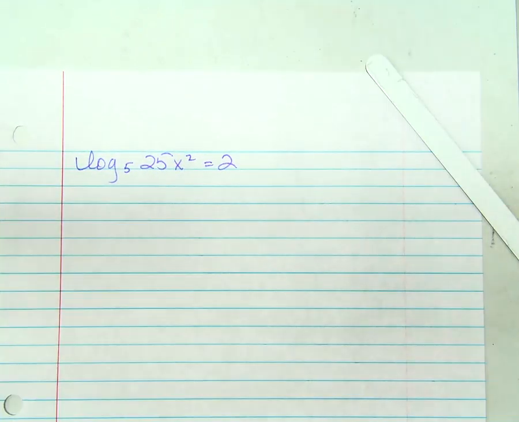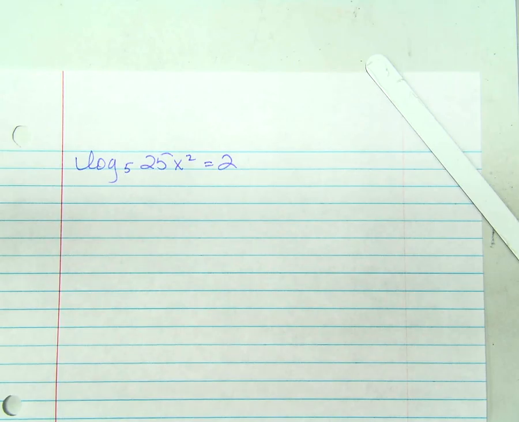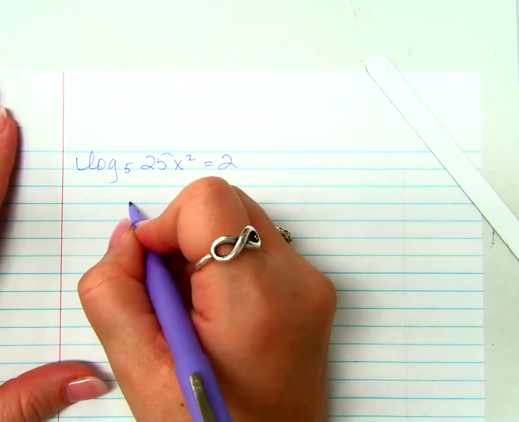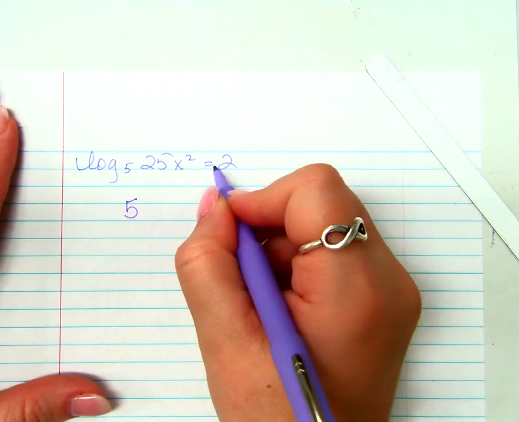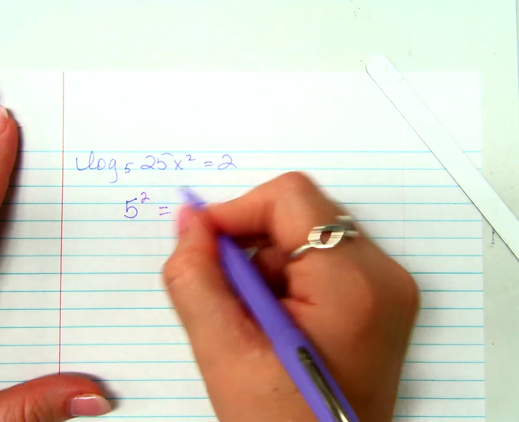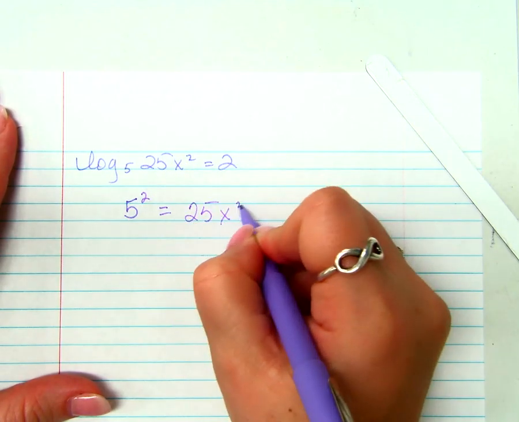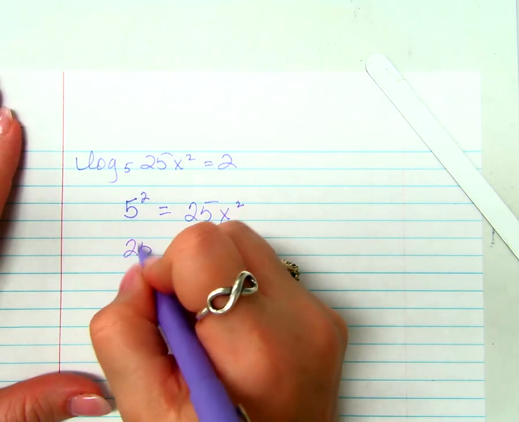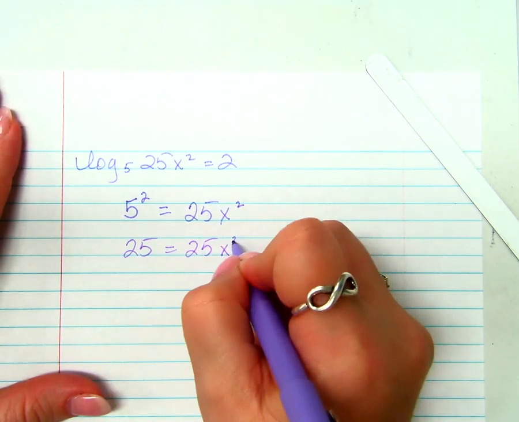Let's look at this one. Here's a different kind of problem that you might see. We're still trying to just solve for x. We're still using logarithms. This says log base 5 of 25x squared equals 2. So, if it's already in logarithmic form, what should we try? Exponential form. What does this look like in exponential form? 5 to the second power equals the argument, right? 25x squared. Does anybody know what 5 squared is? Oh, excellent. 25 equals 25x squared.